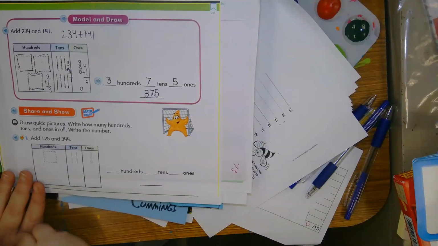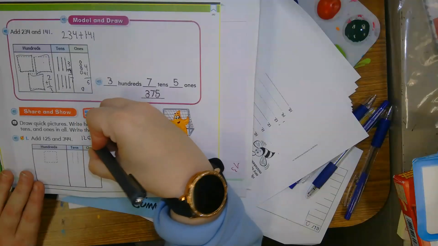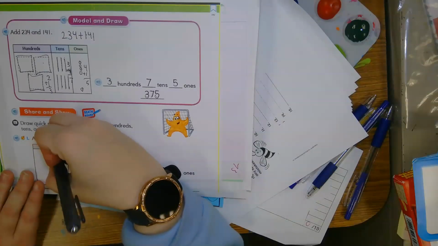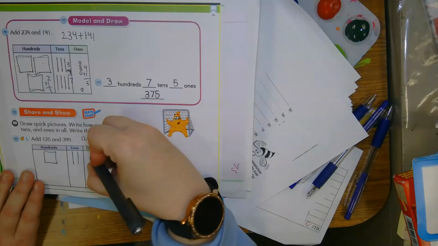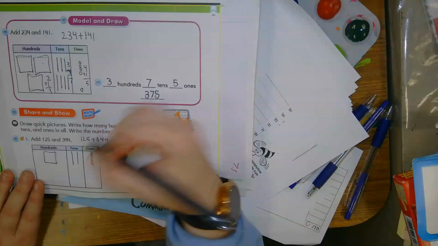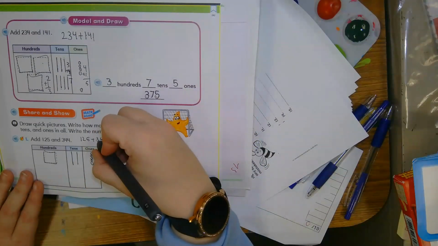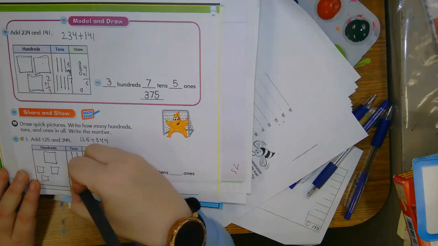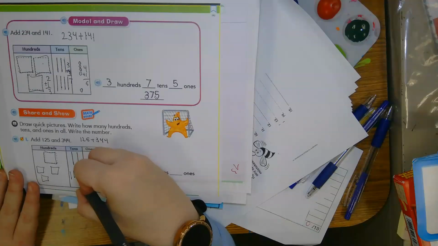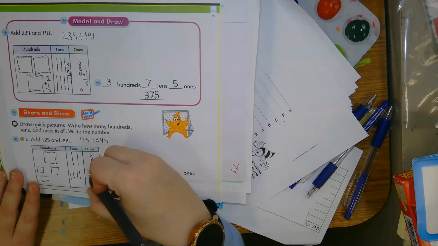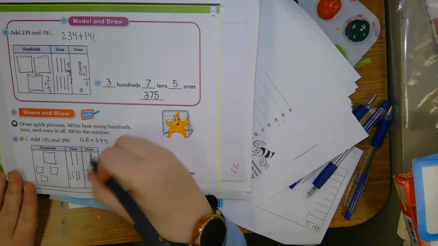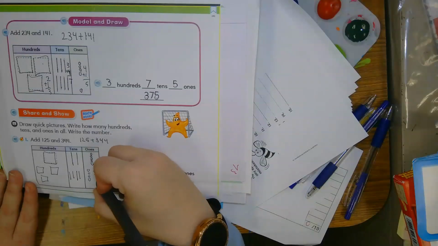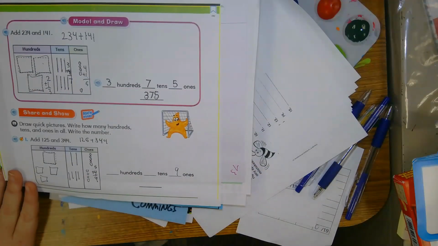So it wants us to add 125 plus 344. So let's go ahead and model 125 first: 100, 110, 120, 121, 122, 123, 124, 125. So we have 125, but we still have to model 344: 100, 200, 300, 310, 320, 330, 340, 341, 342, 343, 344. Perfect. So now we have to go ahead and start with our ones, just like always. We have 5 plus 4. 5 plus 4, I know equals 9. So that gives me 9 ones.